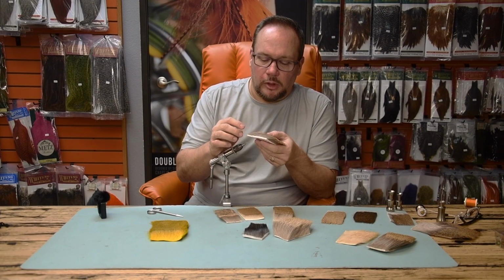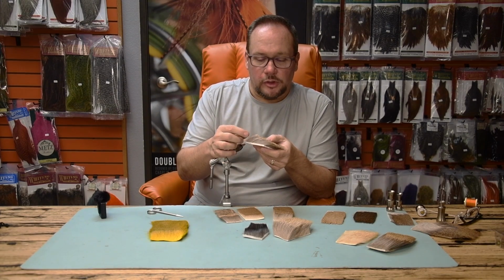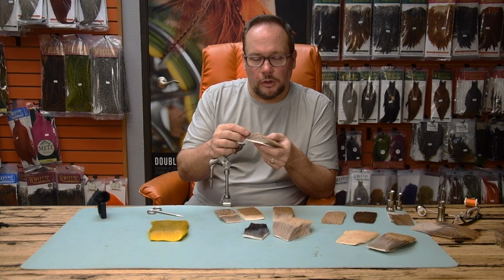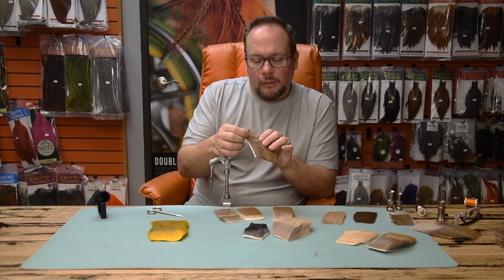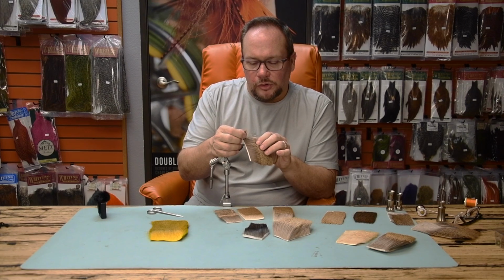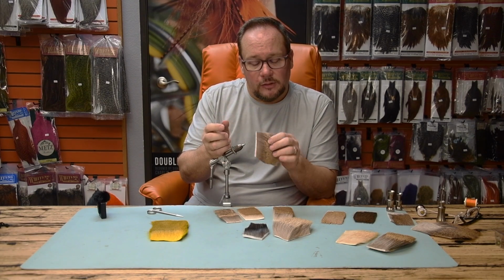Now, cow elk is going to be coarser, larger diameter than yearling elk. So it's a coarser hair, so it's going to have a little bit more flare to it. So larger outside diameter, larger inside diameter. I'd say a medium thickness wall. So this hair will compress and flare really nicely on a fly like an elk hair caddis, something like that.